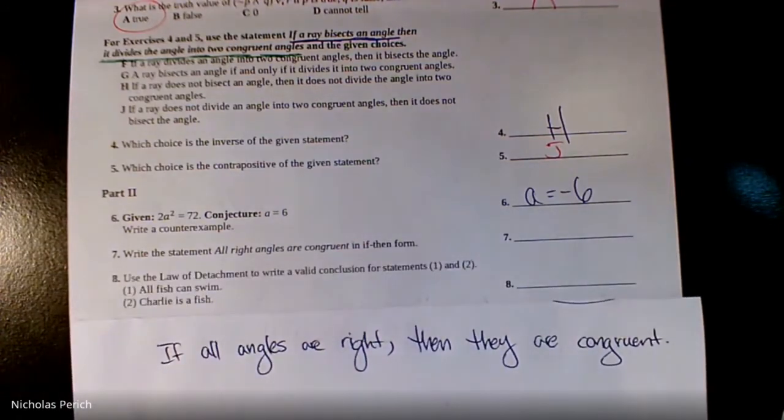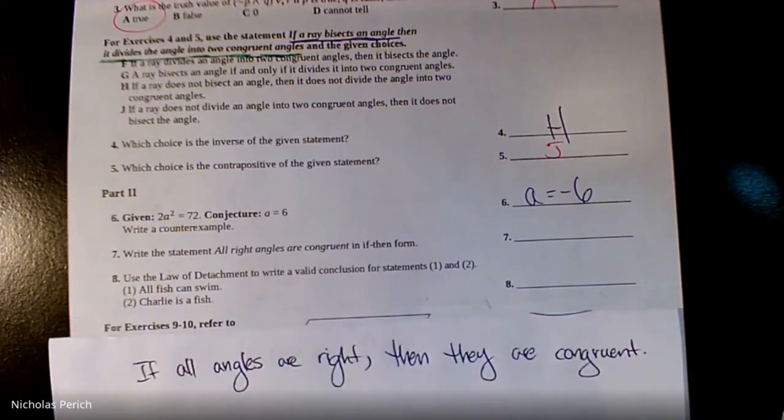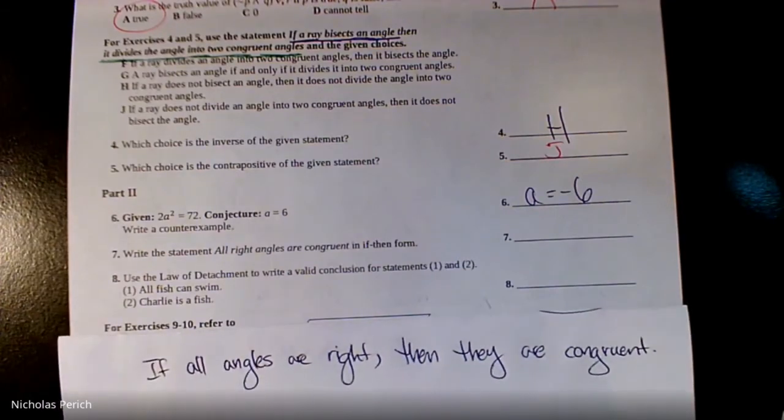Number 8. Use the law of detachment to write a valid conclusion for statements 1 and 2. What the law of detachment says is if 1 is true, then 2 is true. Then if you're given 1, 2 has to be true. That sounds weird, but if all fish can swim, then Charlie is a fish. I feel like it's missing a part. It is missing a part. If all fish can swim, then Charlie is a fish.